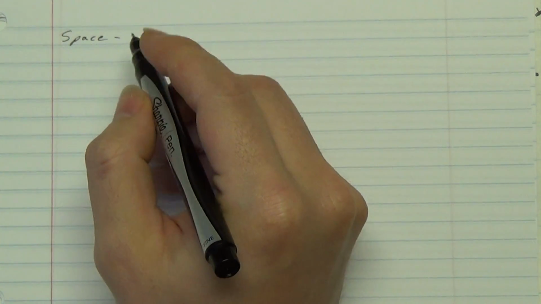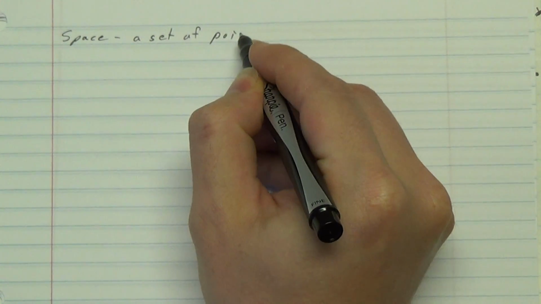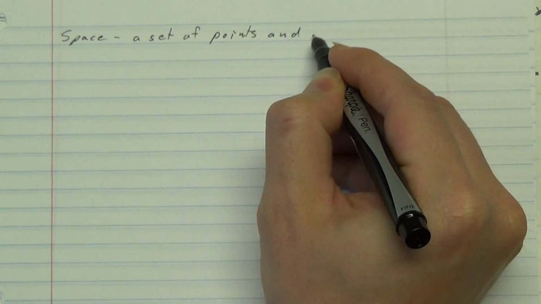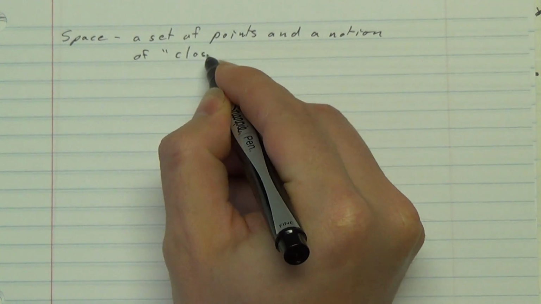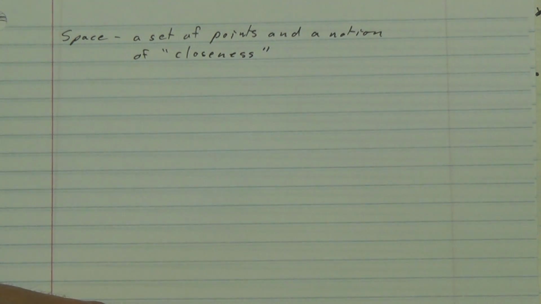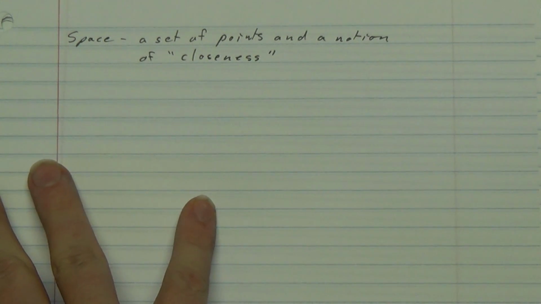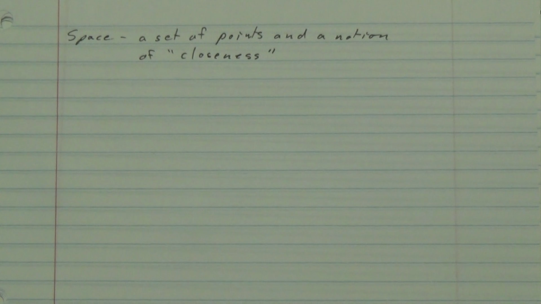So what's the difference between two spaces being homeomorphic and homotopy equivalent? First, let me say what I mean by a space. A set of points with the notion of closeness. In practice, this means defining certain subsets of the space to be open sets, and the collection of all open sets be closed under finite intersections and arbitrary unions.